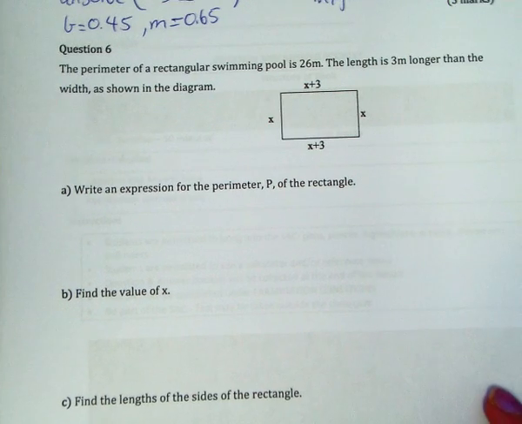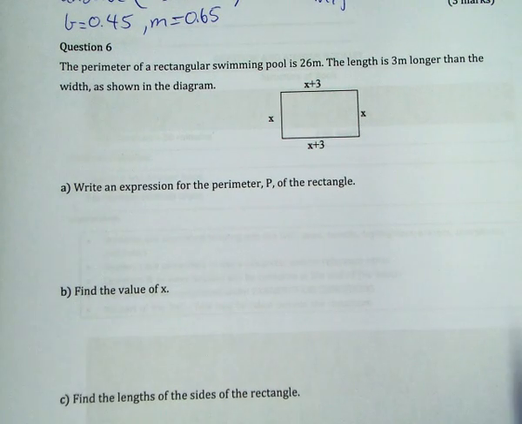Okay, question 6. Question 6 says the perimeter of a rectangular swimming pool is 26 metres. The length is 3 metres longer than the width, as shown in the diagram. Part A, write an expression for the perimeter P of the rectangle.